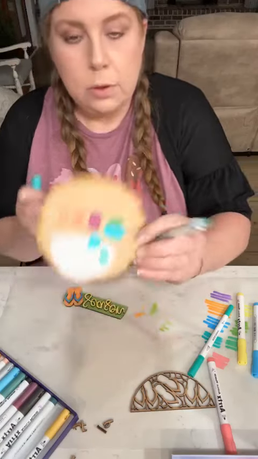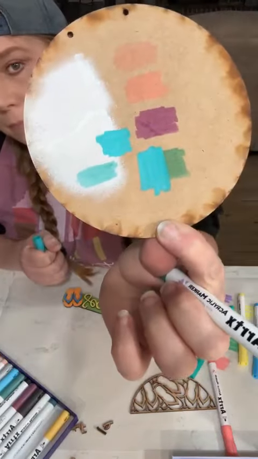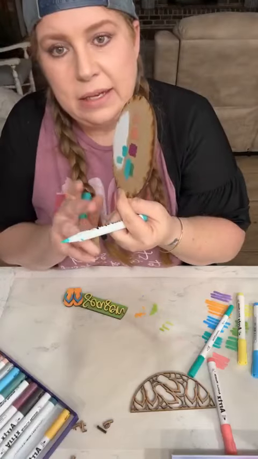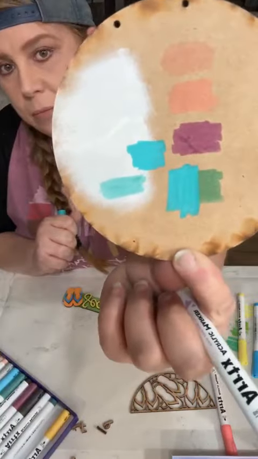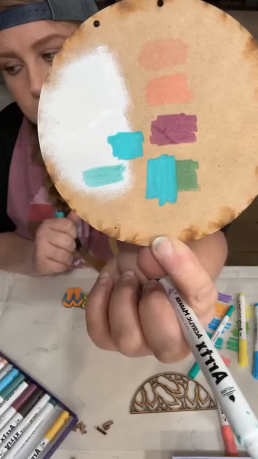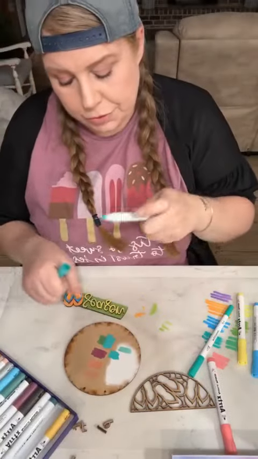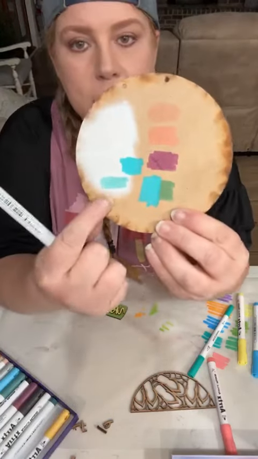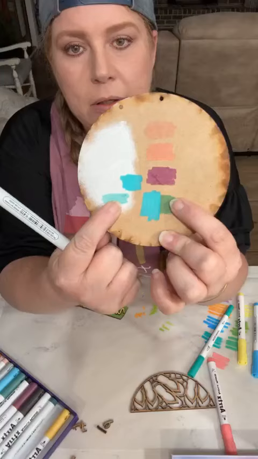Just so you can see, this is like a paint. It's not really the same. So you do get a different reaction on the white versus here.